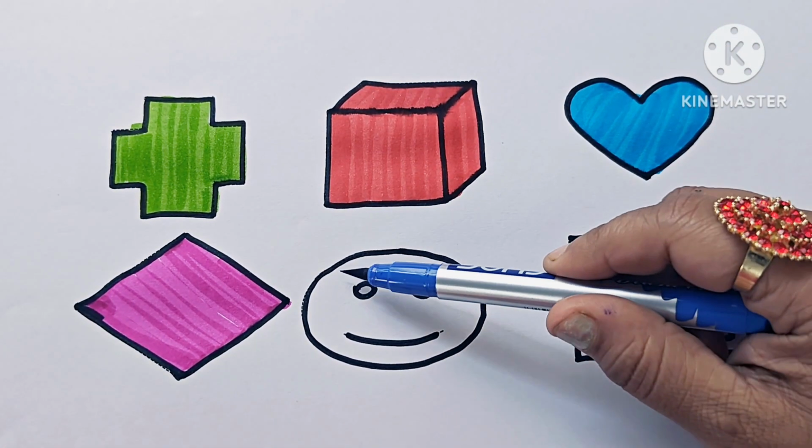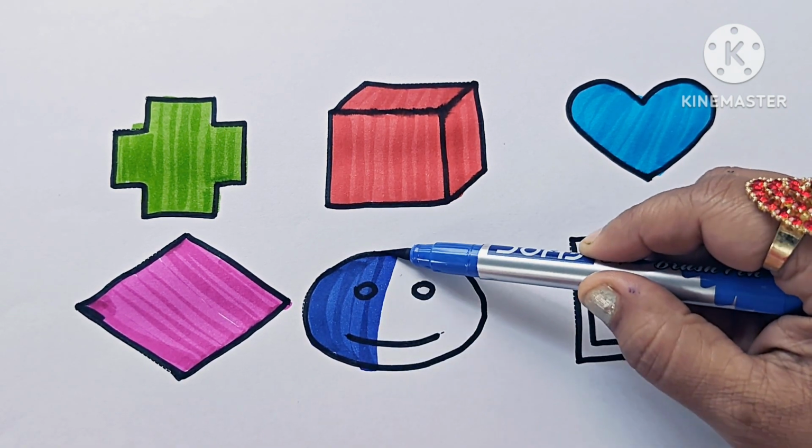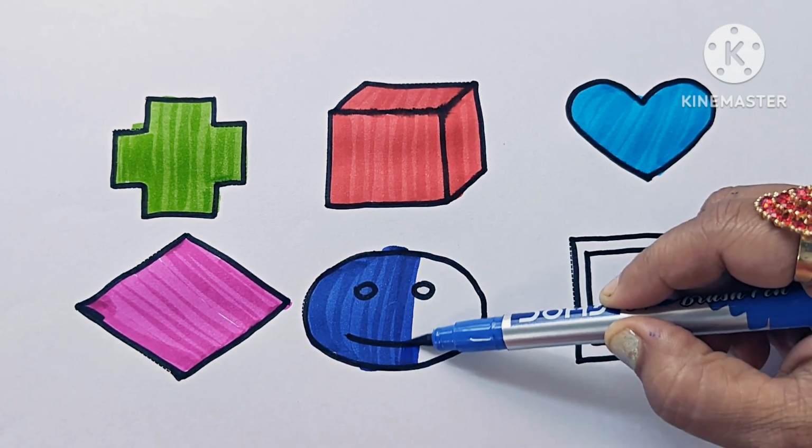This is blue color. This is emoji. It is a smiley emoji.